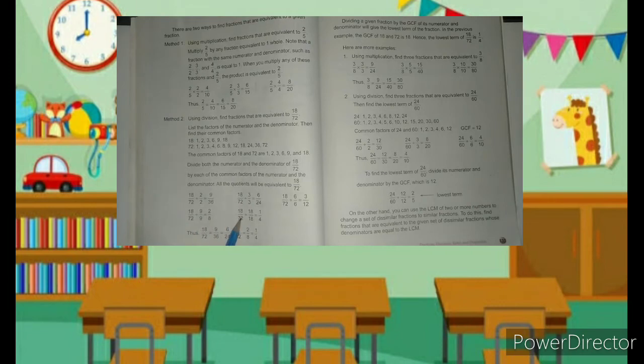Then 18 divided by 18 is 1, and 72 divided by 18 is 4. So thus, 18 over 72 is equivalent to 9 over 36, 6 over 24, 3 over 12, 2 over 8, and 1/4.